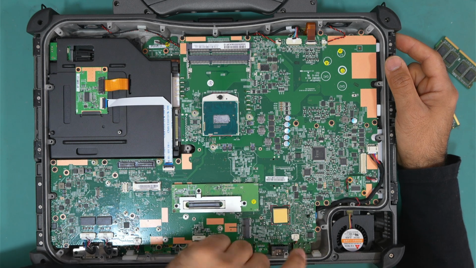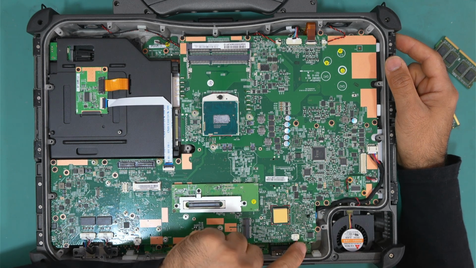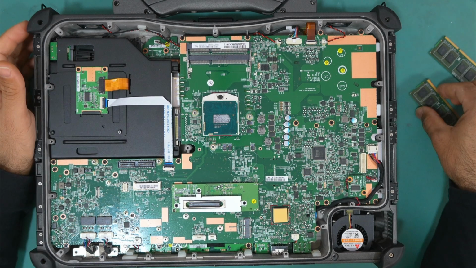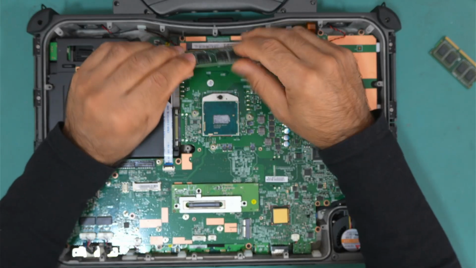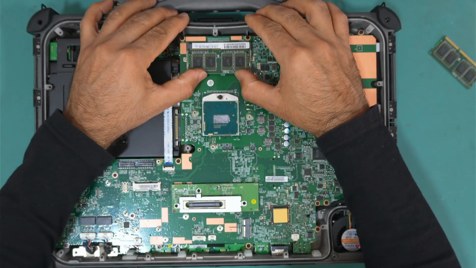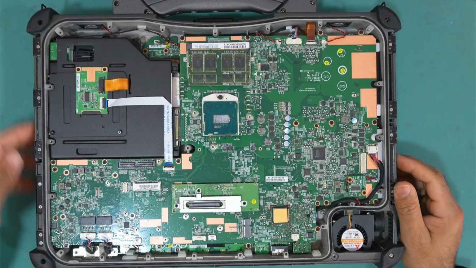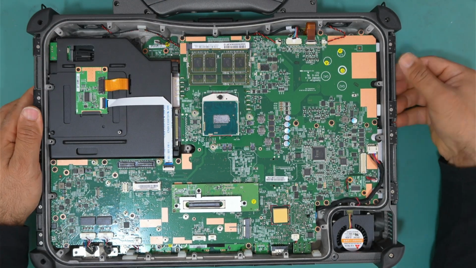If it does, then I will try and repair the original bin file with the file I downloaded from the Getac website. Okay, let me put these back.